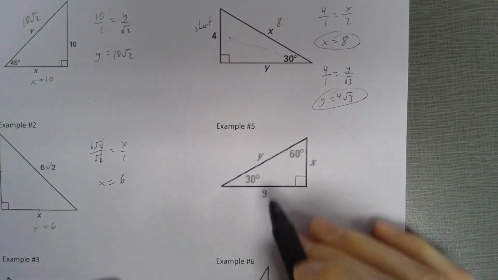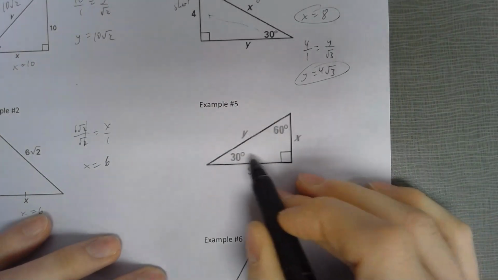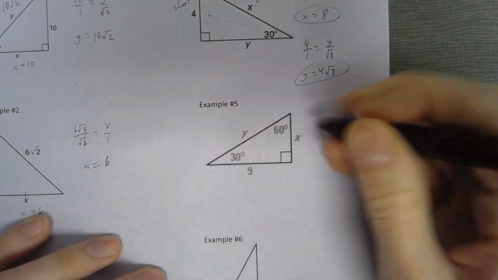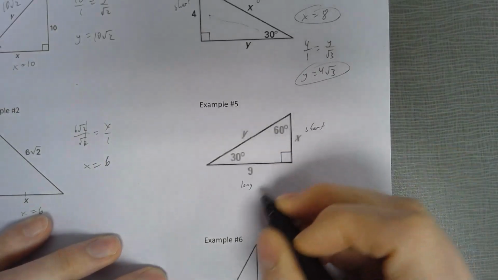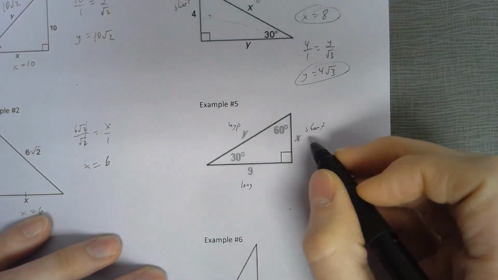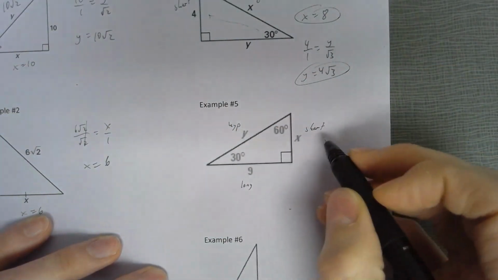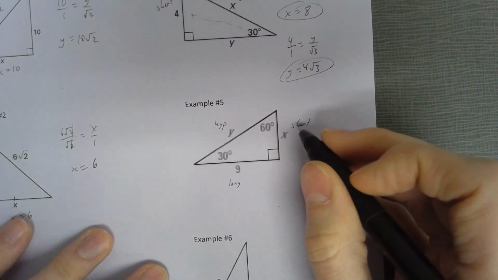Okay, so looking at our next one here, there's our 30, there's our 60. The x, that's our short leg. The 9, that's our long leg. And the y, that's our hypotenuse. So remember, since everything's kind of based around that short leg, it's usually a good idea to find that short leg first.